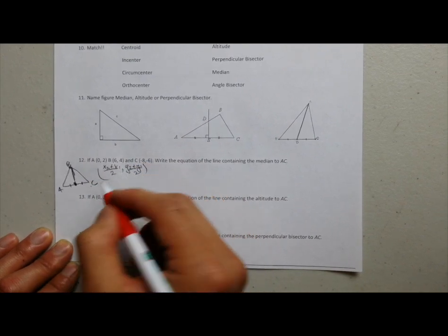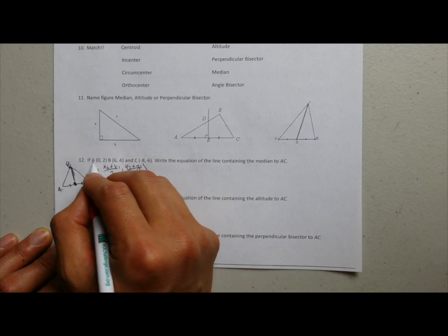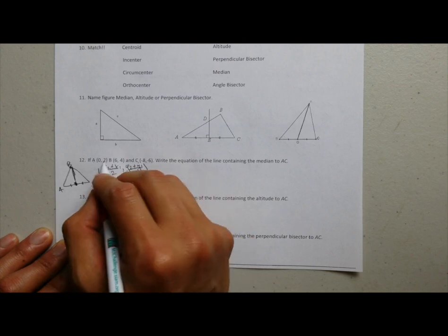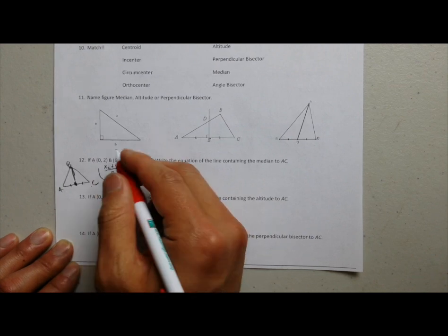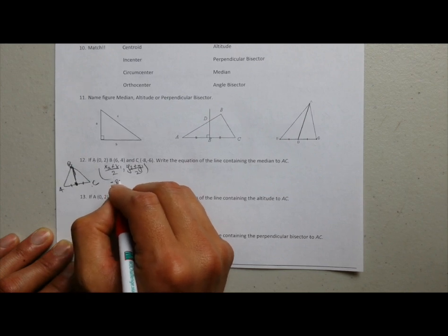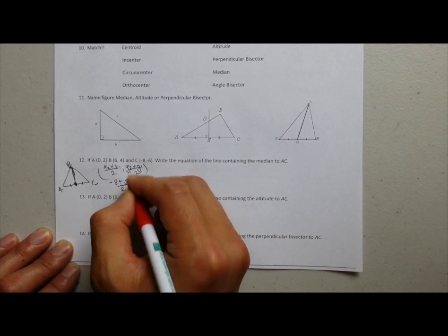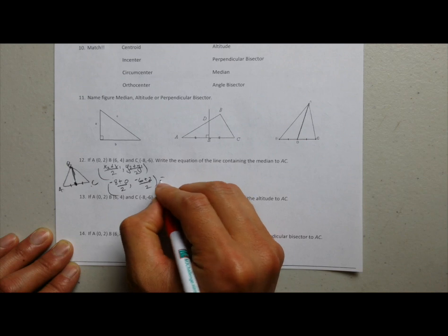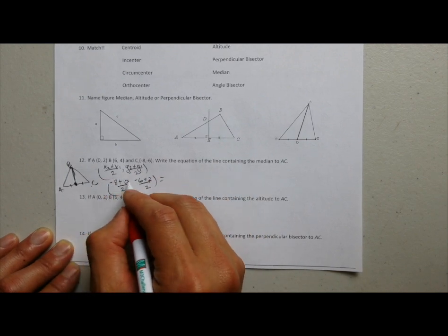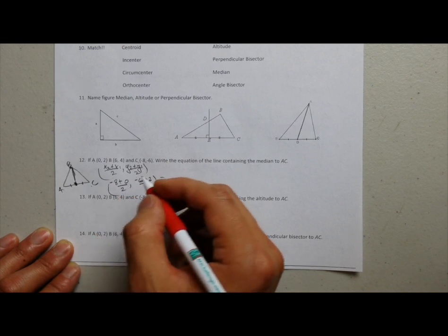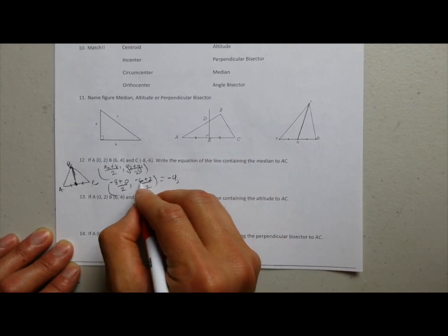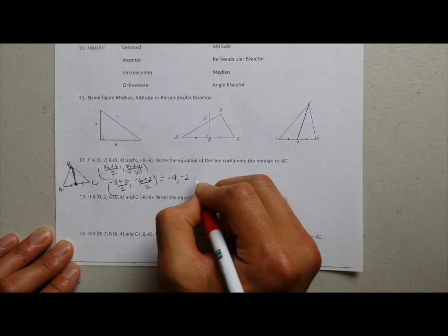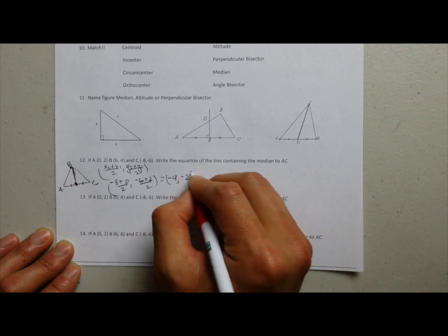So here's points A and C. I'm going to plug these numbers into my midpoint formula. I'll get negative 8 plus 0 divided by 2, negative 6 plus 2 divided by 2. So my midpoint turns out to be negative 8 plus 0 is just negative 8 divided by 2 is negative 4. Negative 6 plus 2 is negative 4 divided by 2 is negative 2. So this is my midpoint.